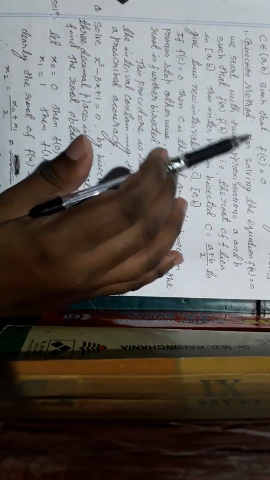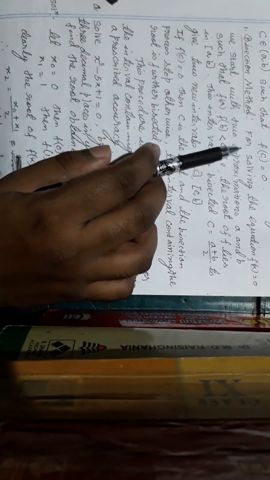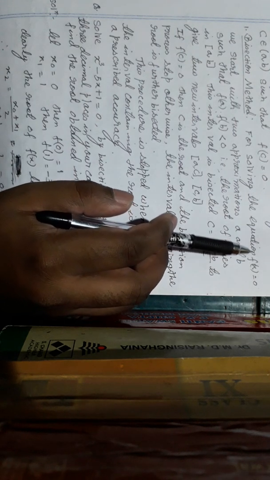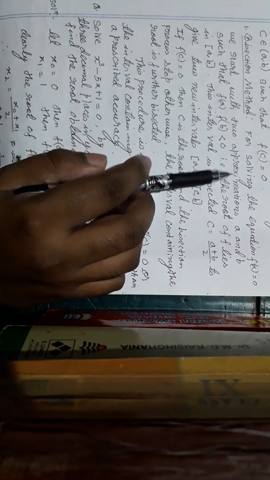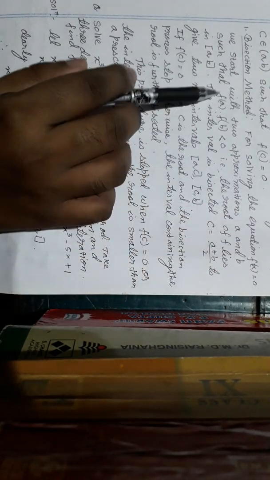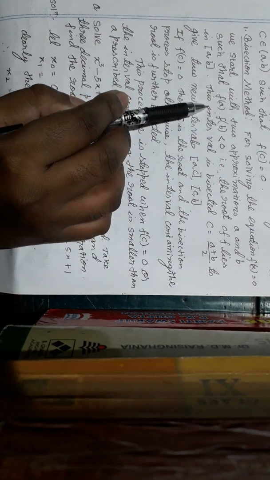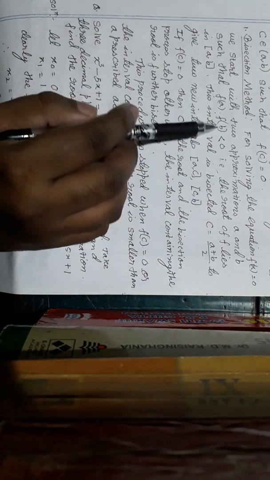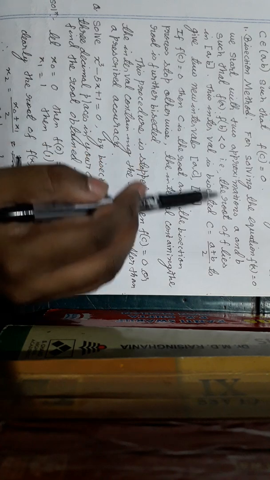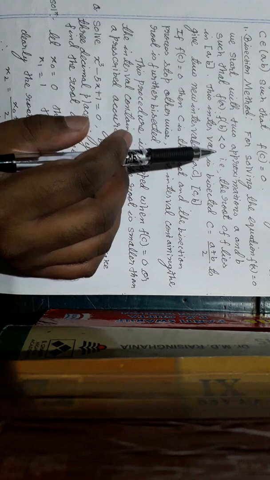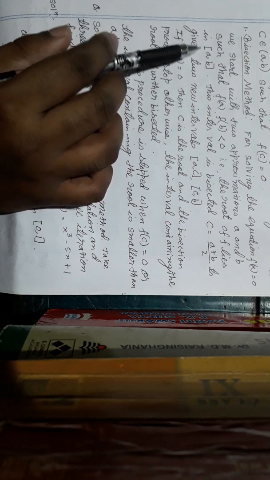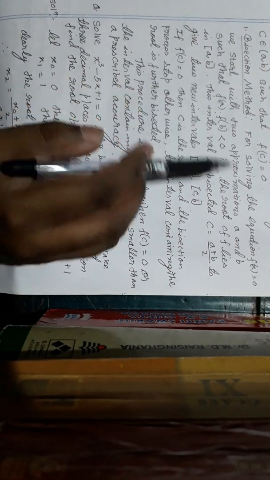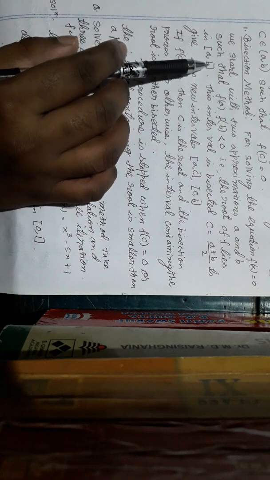Next, I'm going to explain what the bisection method is. The bisection method depends on the intermediate mean value theorem, and this method is used for finding the root of f(x). In this method we start with two approximations, a and b, such that f(a) times f(b) is less than 0. That means if f(a) is positive, f(b) will be negative, so they are of opposite sign. Then the root of f lies in (a, b). You can always find one value c between a and b such that f(c) is 0.